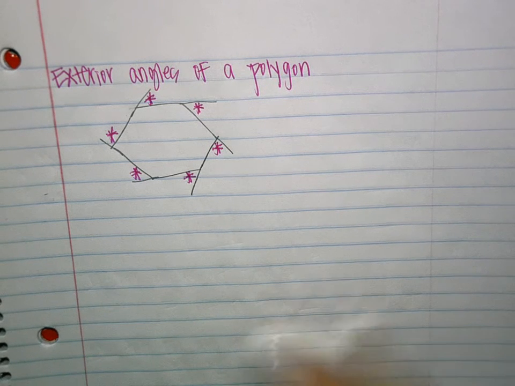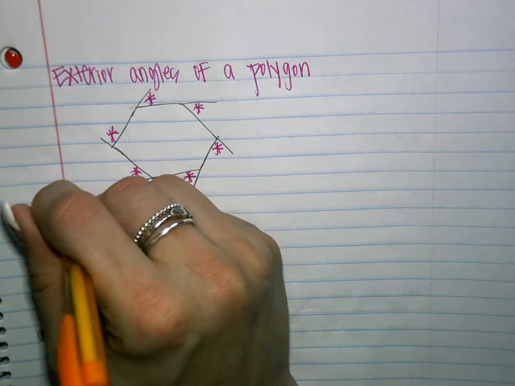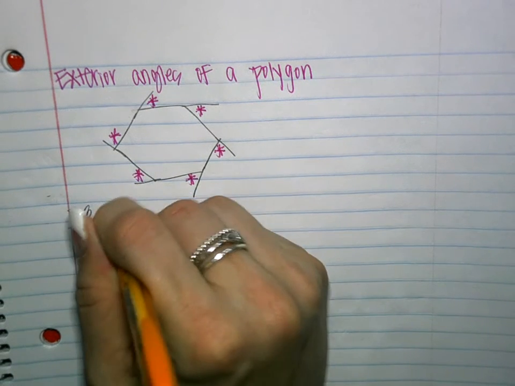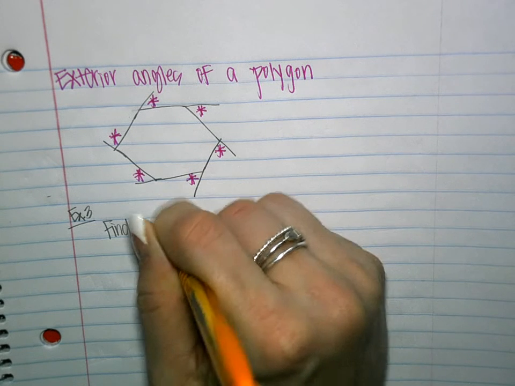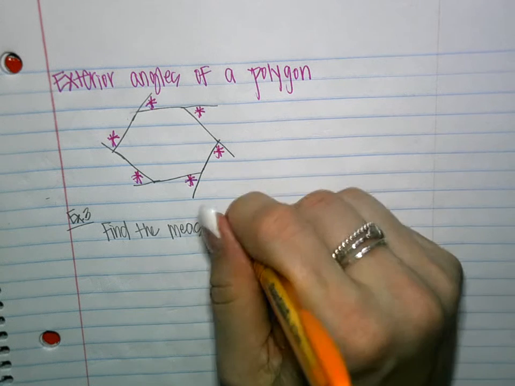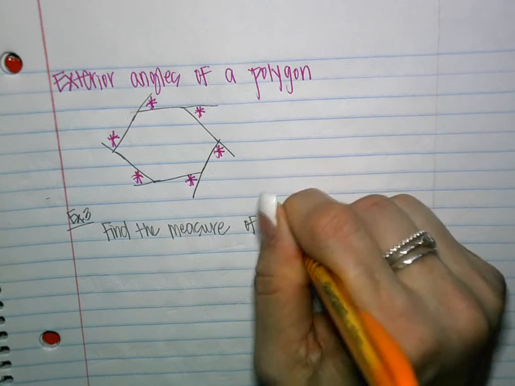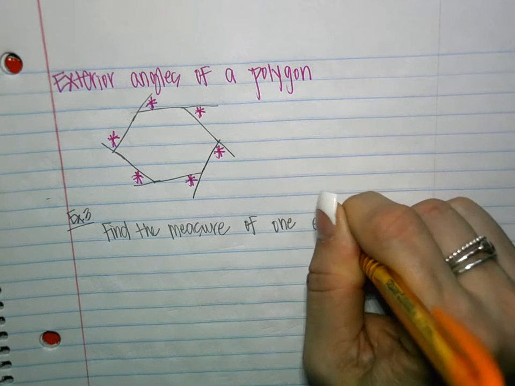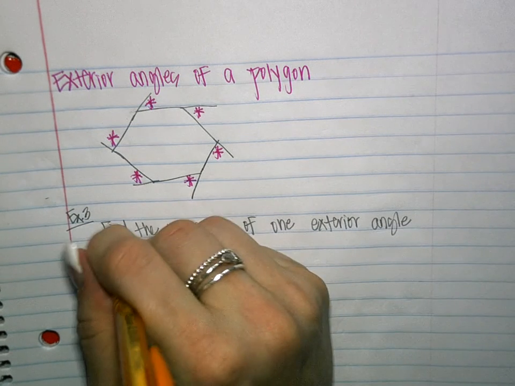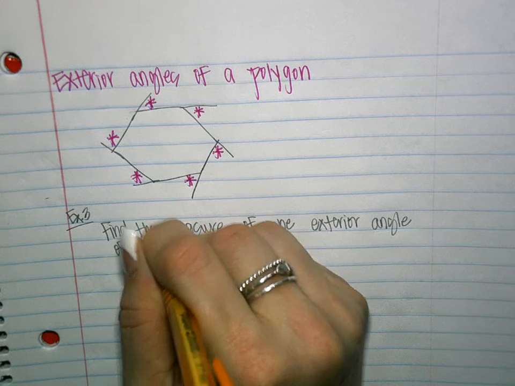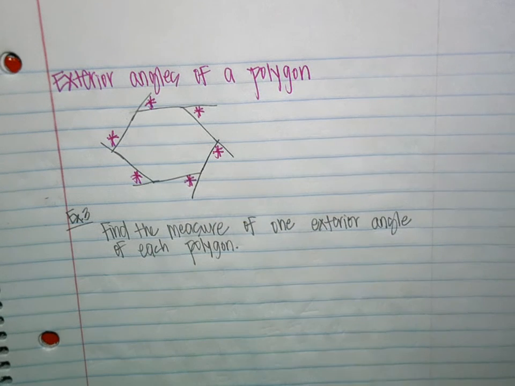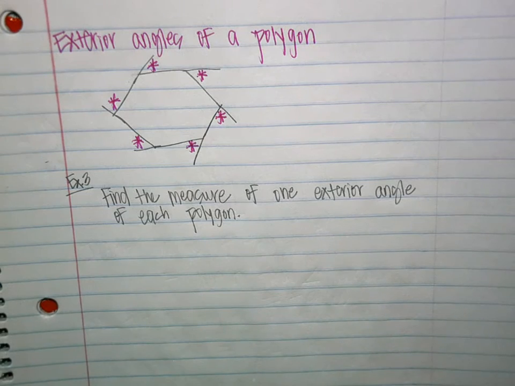Listen, so that was just a visual of this. For number 3, if I ask you to find the measure of one exterior angle of each polygon, and we're going to do 2 of these.